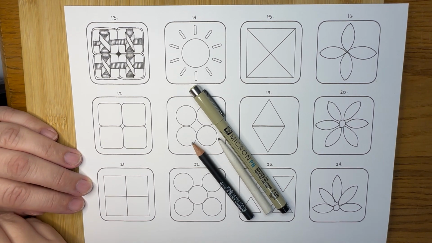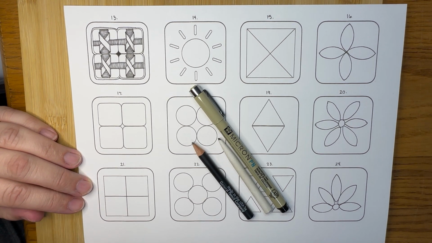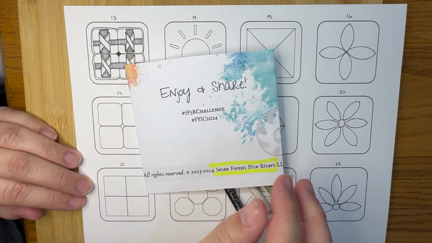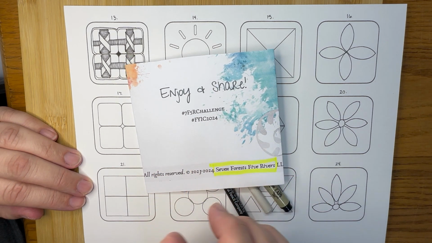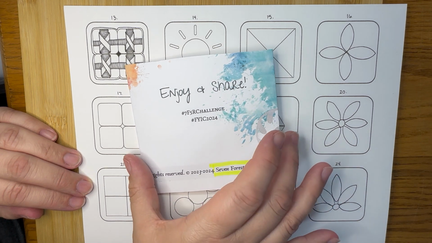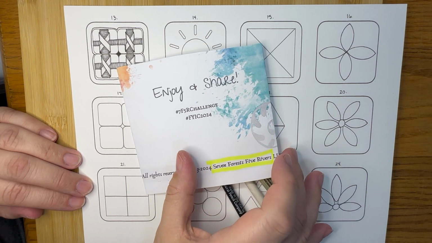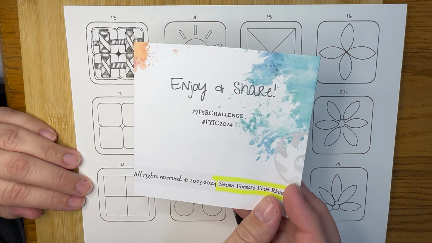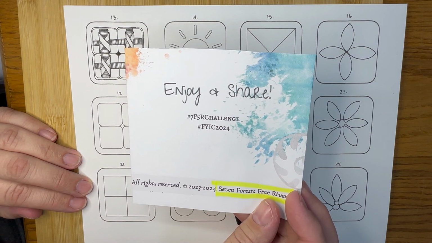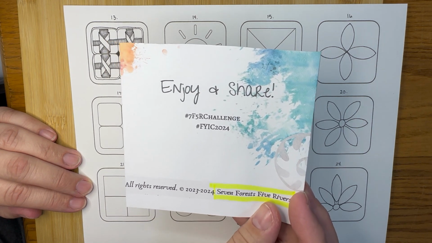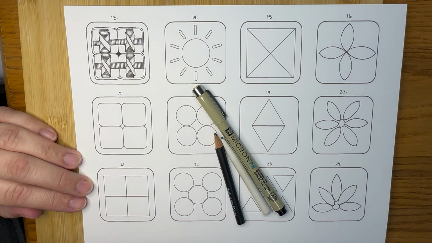Welcome to our January challenge called A Fragment of Your Imagination. This challenge was created by 7 Forests, 5 Rivers. They are on social media platforms. They also have a website. For this challenge, they created a beautiful pamphlet that you can download or print, and it has all of the information about the challenge, the creators of it, and links to all 31 of their fragment prompts. Such a great resource. I highly recommend you getting that.